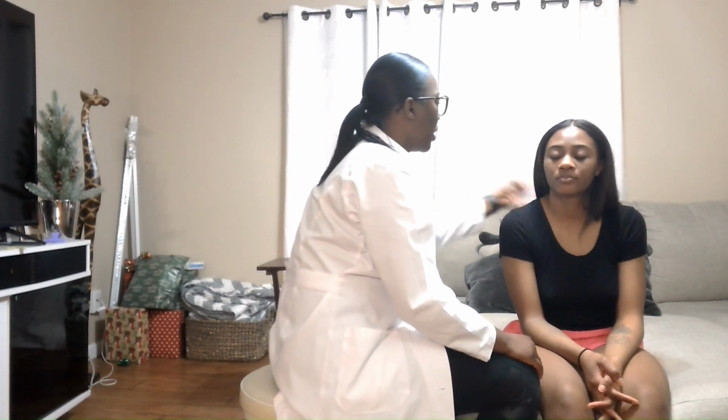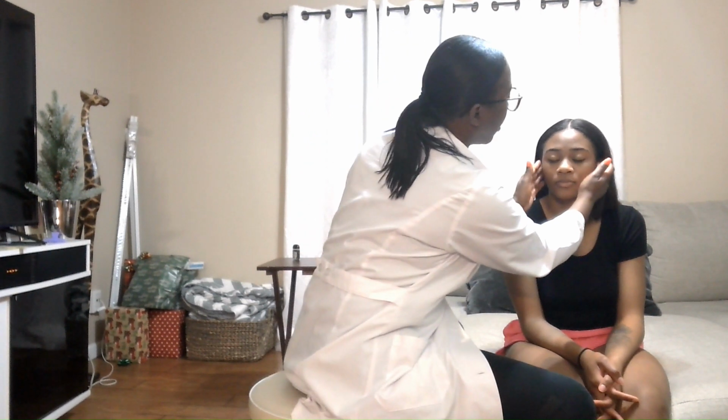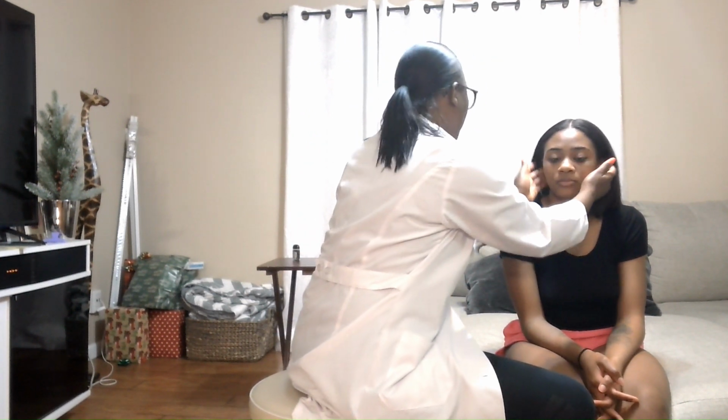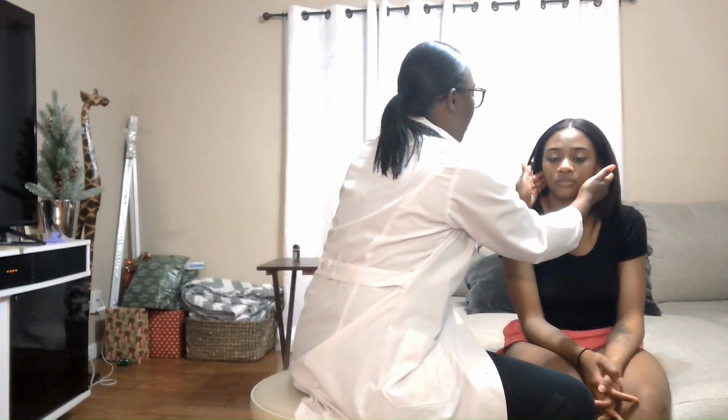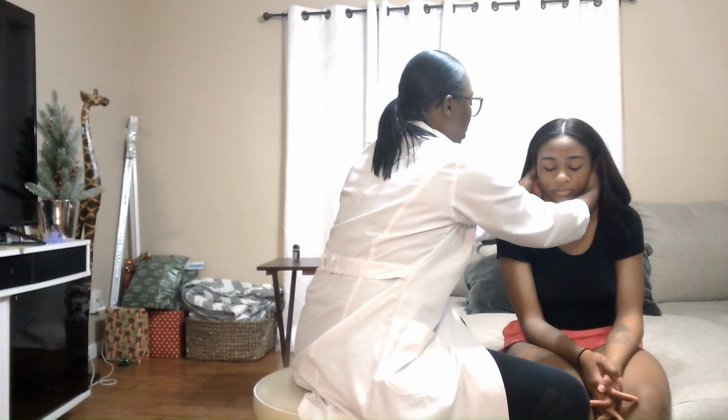So for your lymph nodes, there's 10 locations that I'm going to be assessing. The first one is your preauricular, at the front of your ears, your postauricular behind your ears, and then your occipital, that's at the base of your skull.